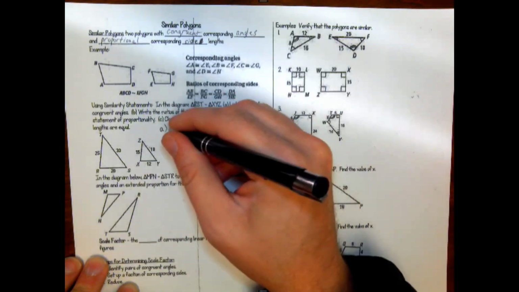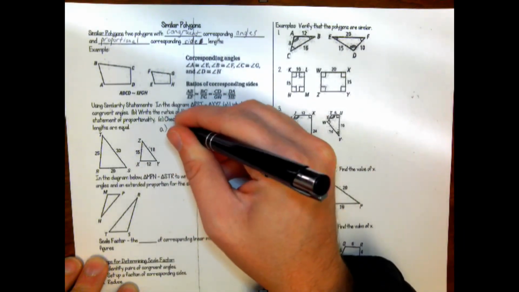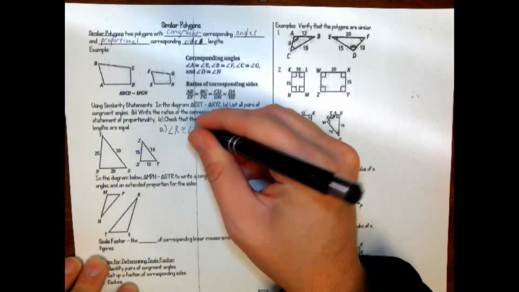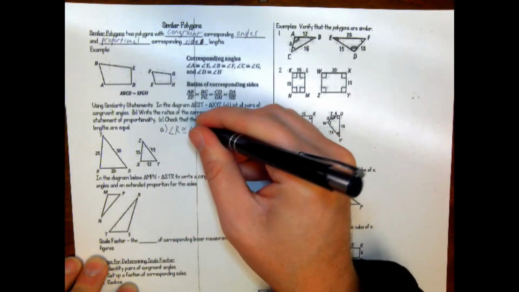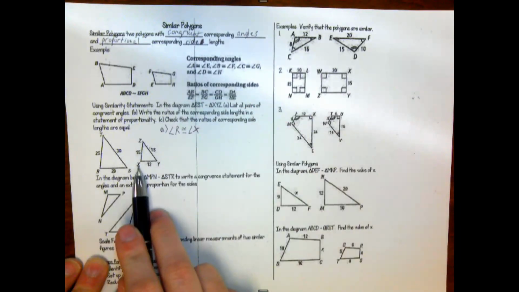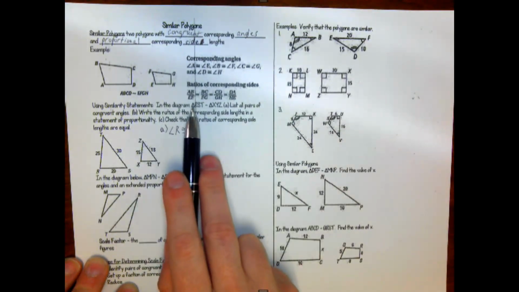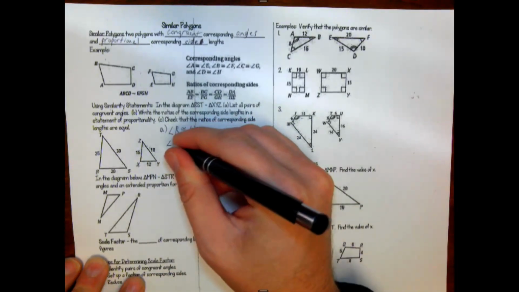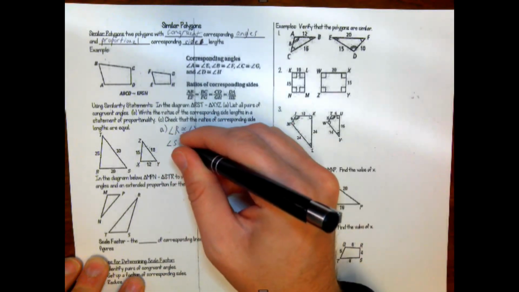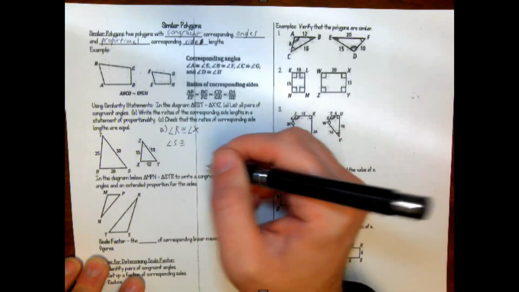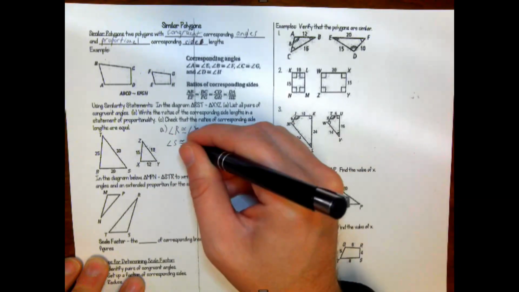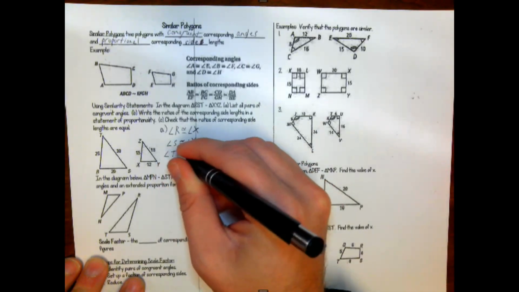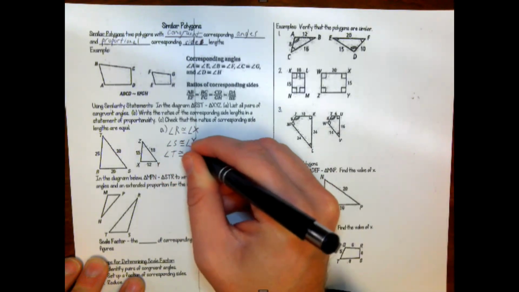So that means that angle R is congruent to angle X. And I can tell that first because they're in the same position, and second because of the way this is written, R is the first letter and X is the first letter, so they match up. Angle S is congruent to angle Y. And angle T is congruent to angle Z.